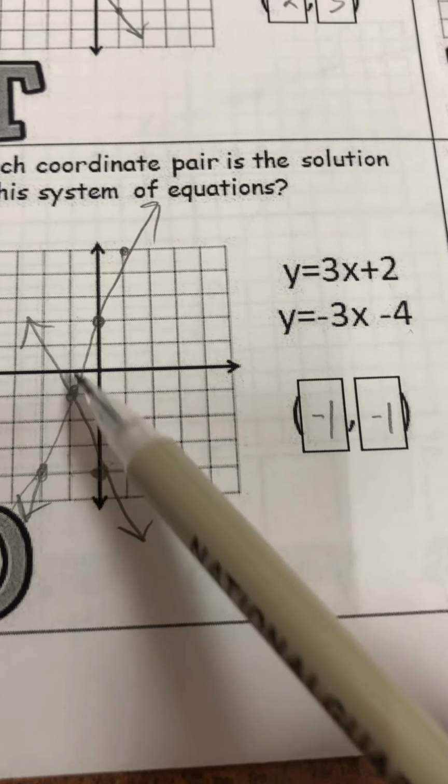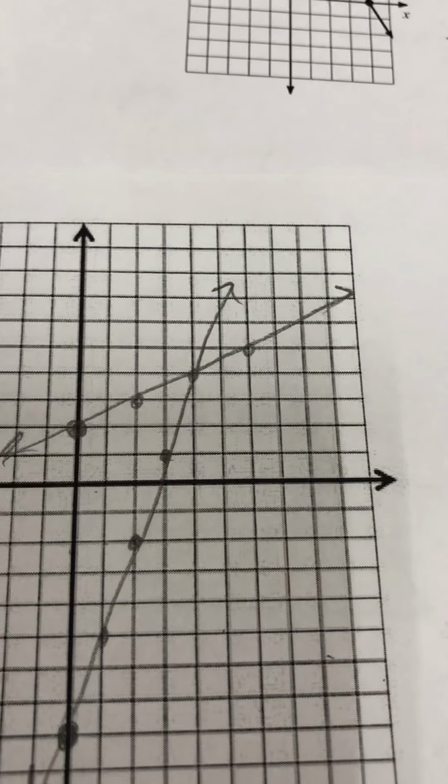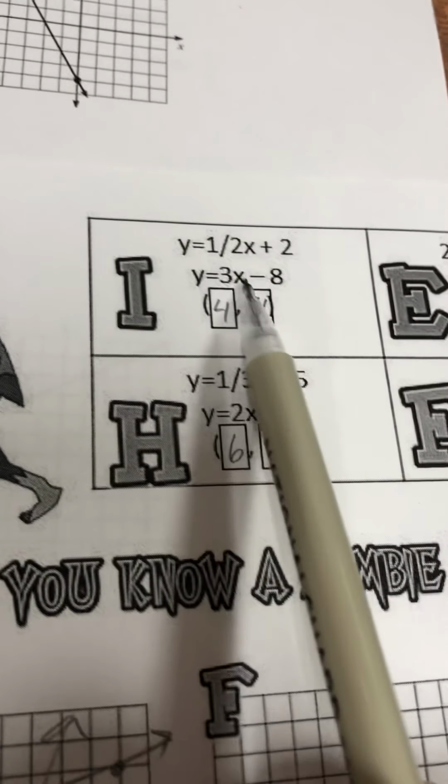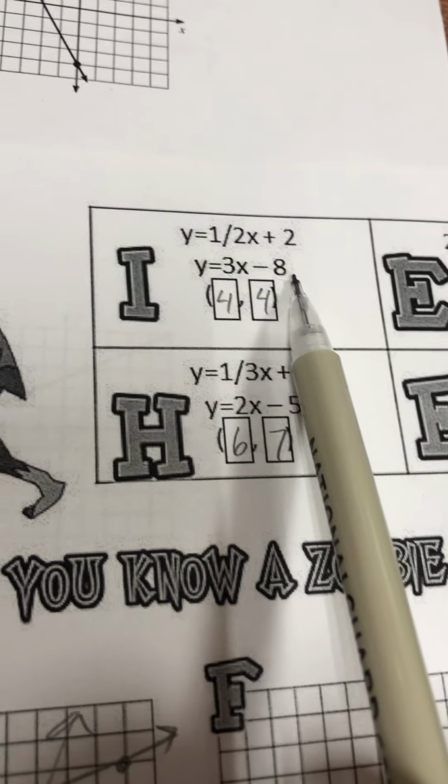I started at +2, and I went up 1 over 2, up 1 over 2, up 1 over 2, for my slope. And then for the second equation, I started at -8. And then that one I went up 3 over 1, up 3 over 1, up 3 over 1, until I got an intersection. That's my intersection. That is 4, 4. All right. Try E and F on your own.